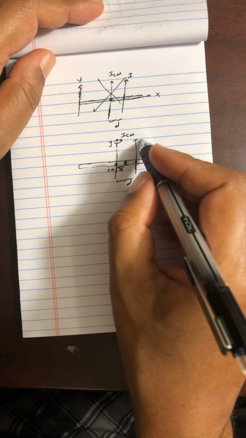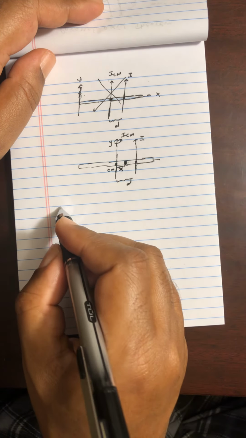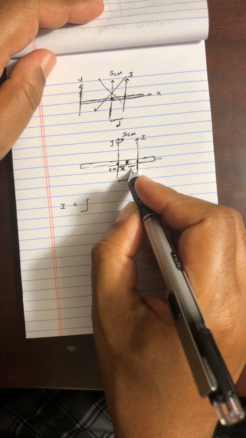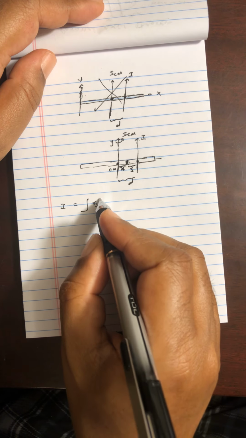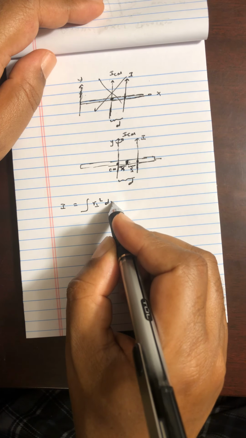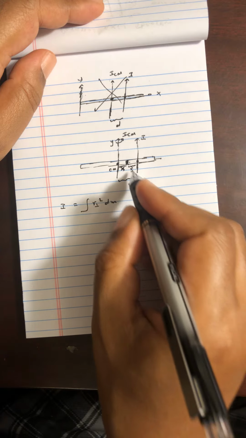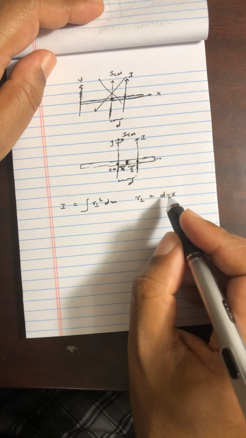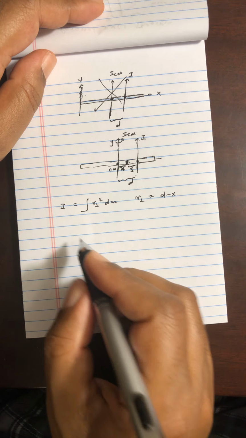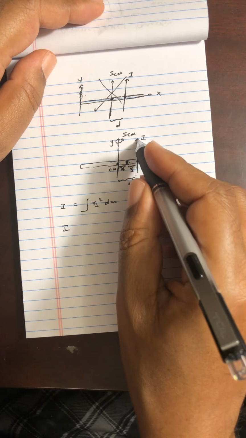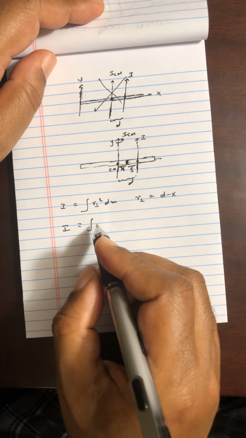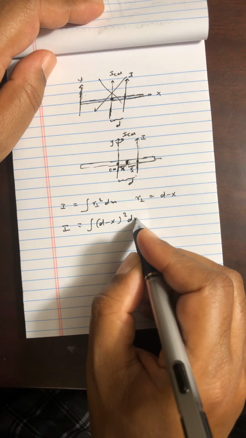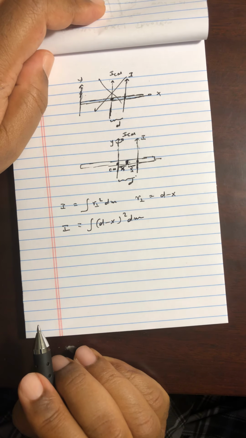If I'm trying to calculate I, I is the integral of r perpendicular squared times dm. But r perpendicular is d minus x. So the moment of inertia about this axis is the integral of (d minus x) squared times dm.